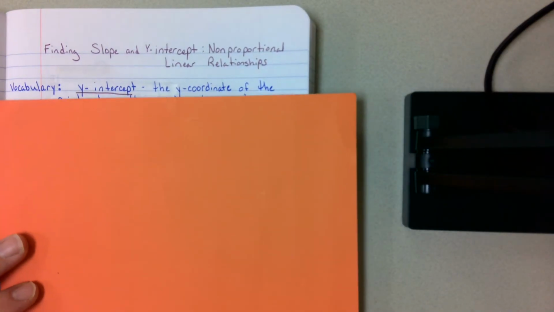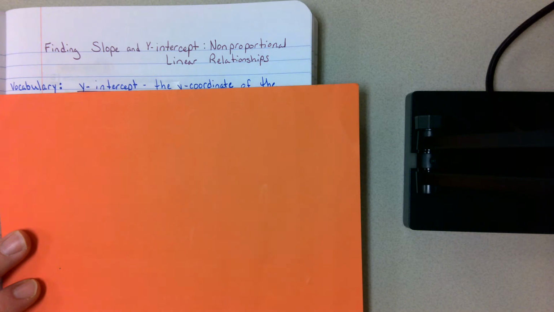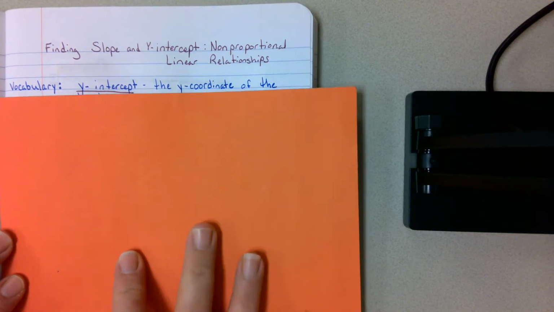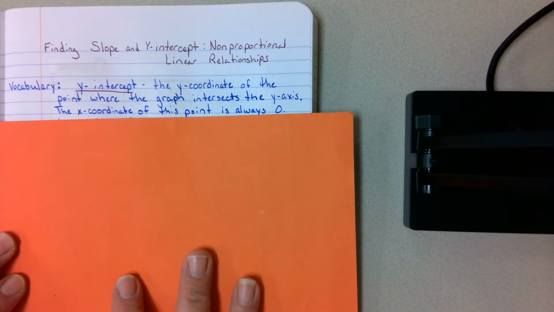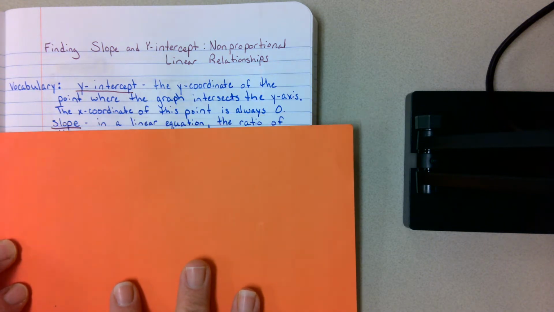All right, everybody. Today we're going to look at finding slope and y-intercept with non-proportional linear relationships. So we're going to go over some vocabulary first. The y-intercept is the y-coordinate of the point where the graph intersects the y-axis. And the x-coordinate of this point is always 0.